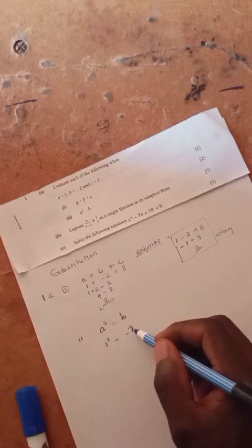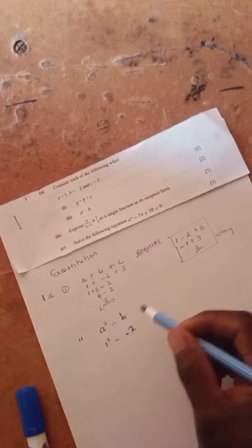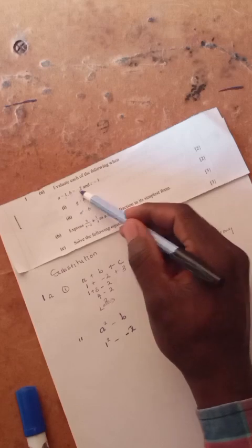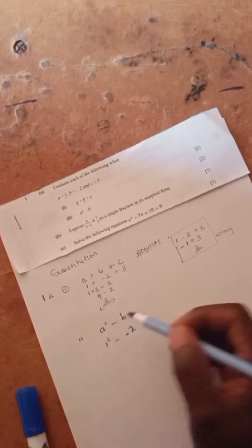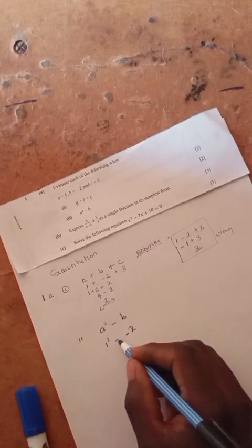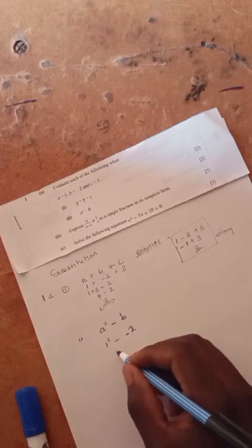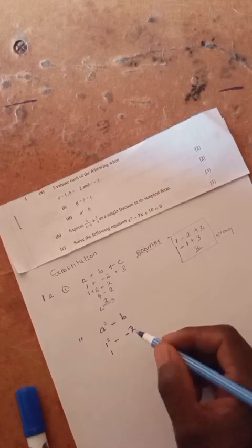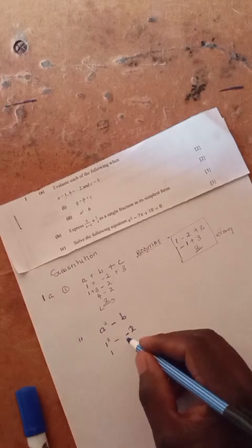So in this case the negative here is of the value of B, not necessarily the negative which was on the expression. So the negative is for the expression. Then we simplify. 1 squared is 1 times 1, so the answer will remain 1.